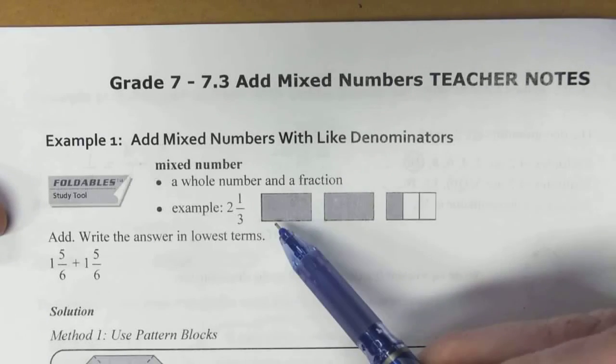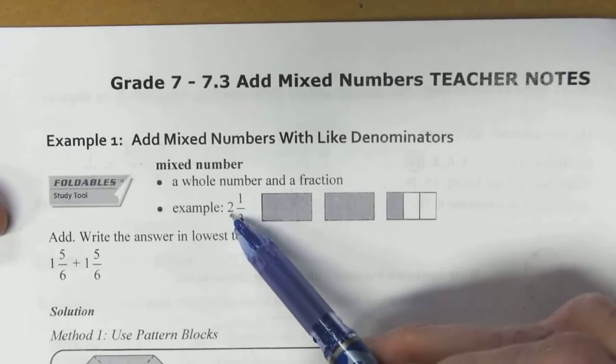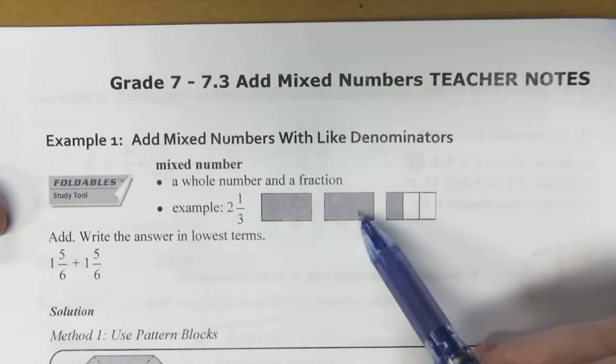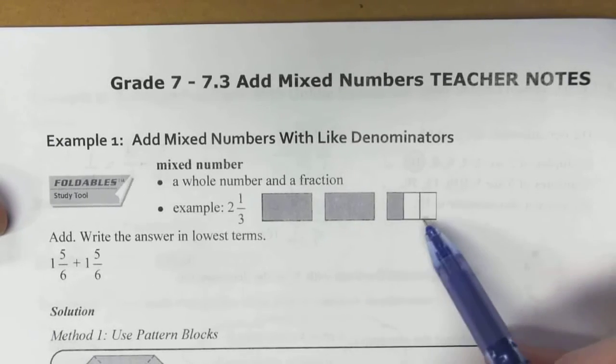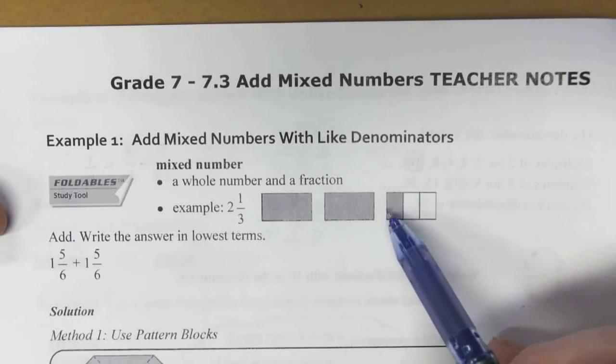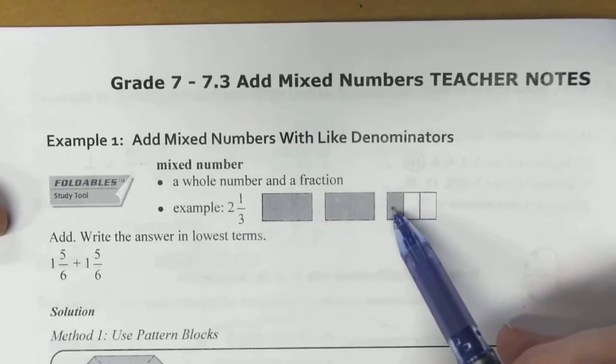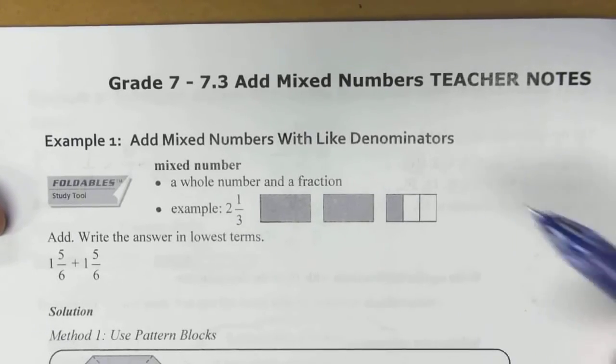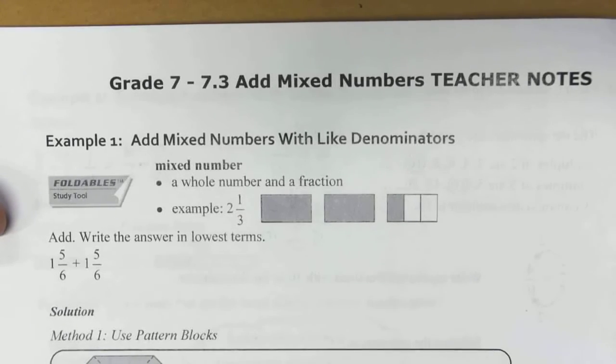Graphically speaking, for this case the whole number is 2, so we've got two whole rectangles that are filled in. And then we've got a partial rectangle which shows the fraction 1/3. So one section is shaded out of 3. So that is 2 1/3 there.